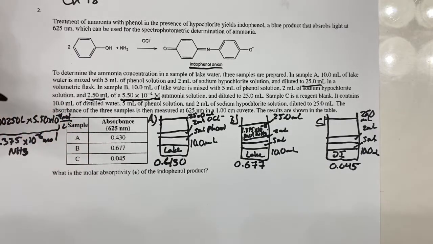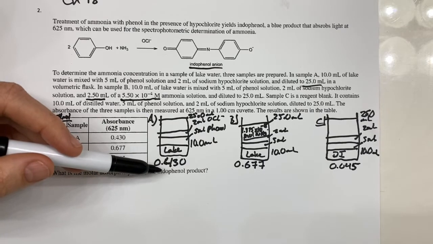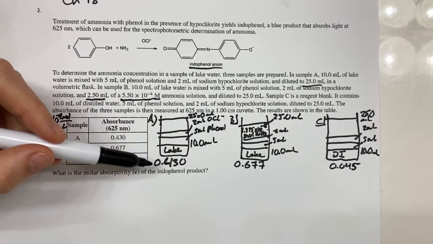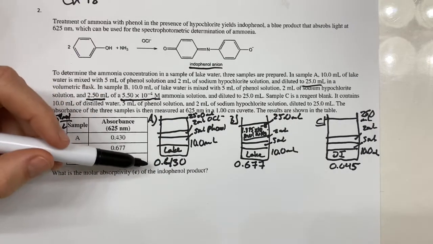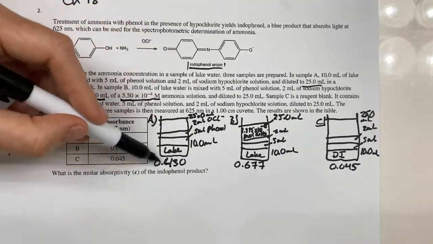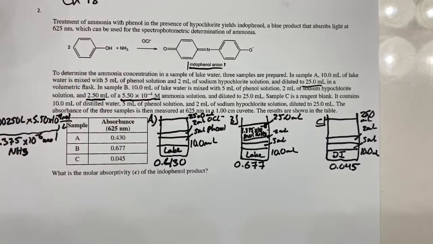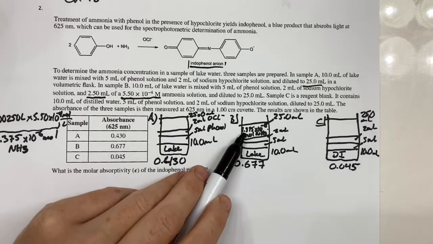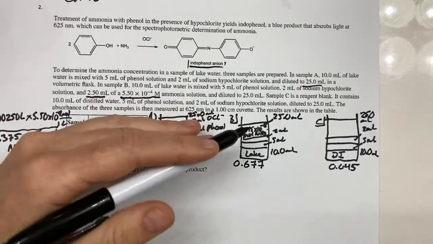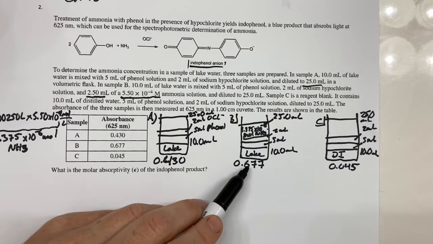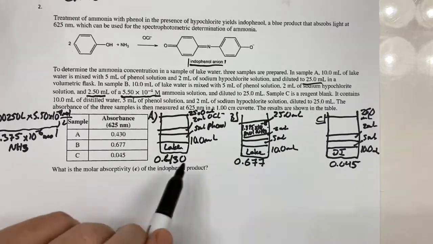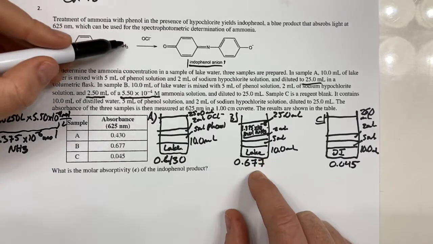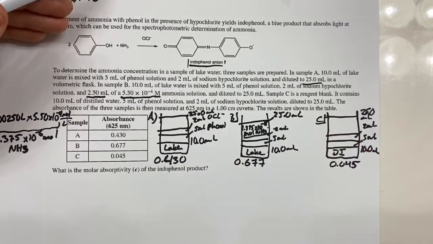What that tells us is that there's something in there at the 625 nanometer wavelength that's absorbing light, and chances are there's some endophenol in there. It might not be everything, because over here, when we added some ammonia, the absorbance went up. So even though we still had 10 milliliters of lake water, chances are you had some unreacted phenol and you added ammonia to it, and that caused the absorbance to go up.